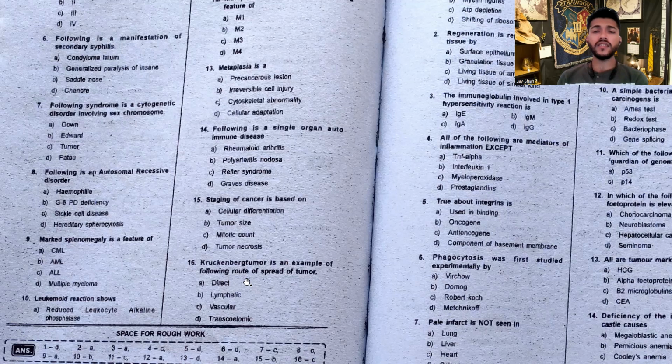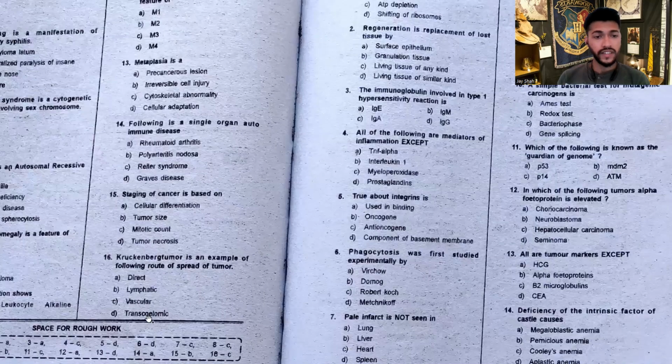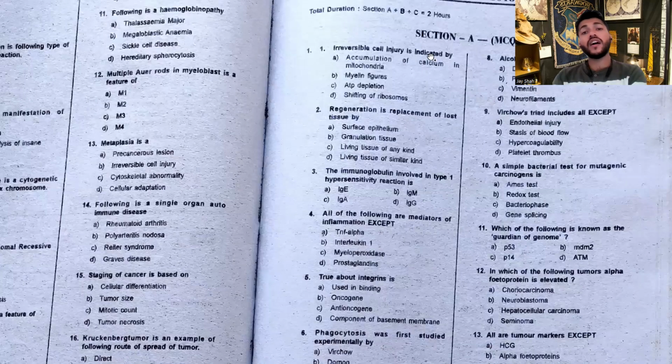Krukenberg tumor is transcoelomic spread of a breast carcinoma to the stomach. That is known as Krukenberg's tumor. So the 16th answer has to be D, it is not C. Transcoelomic spread. Irreversible cellular injury is indicated by accumulation of amorphous calcium deposits. Large amorphous calcium densities in mitochondria is an example of irreversible cellular injury.